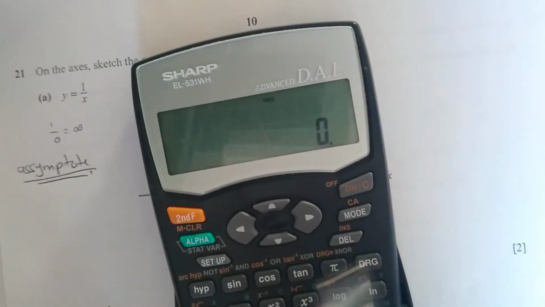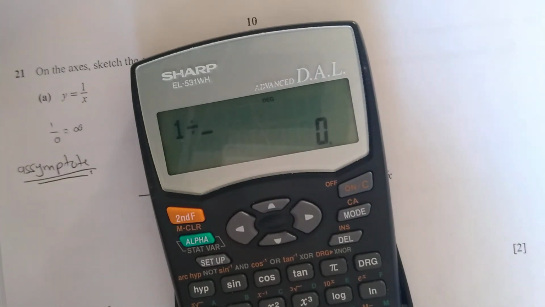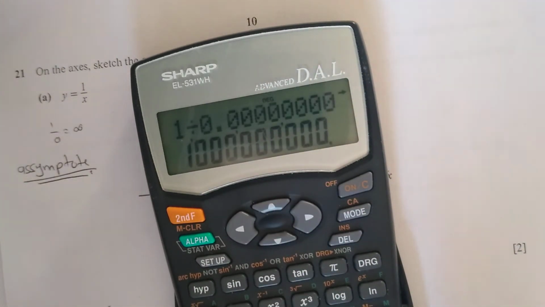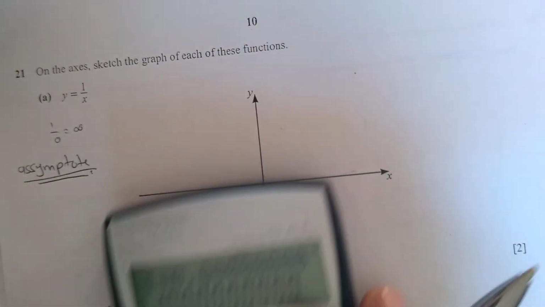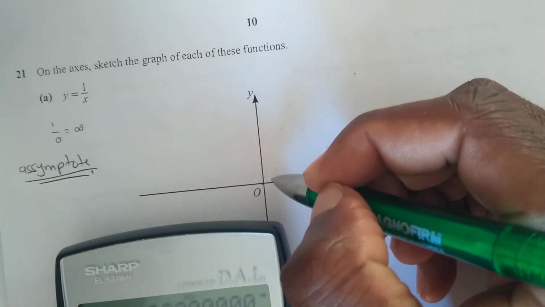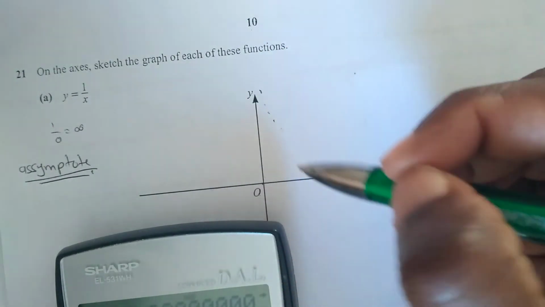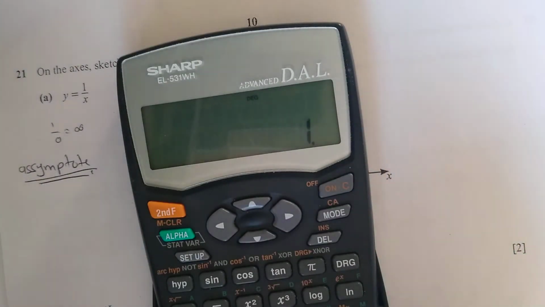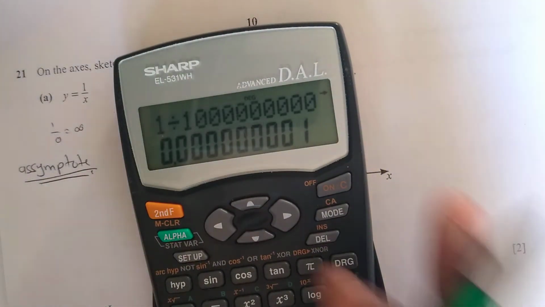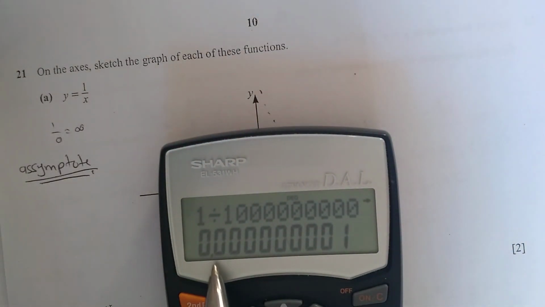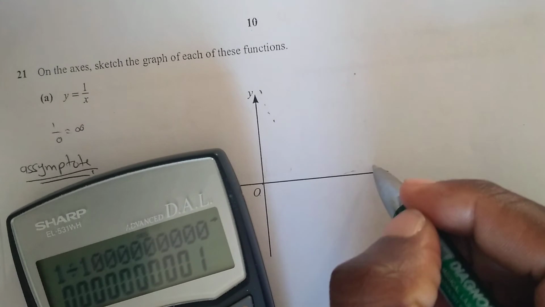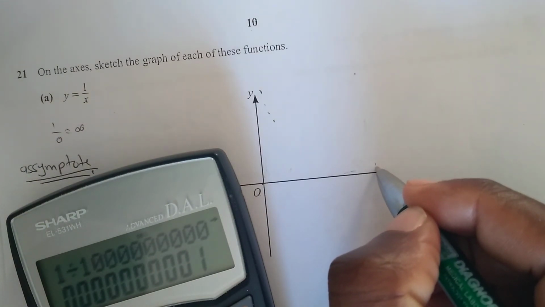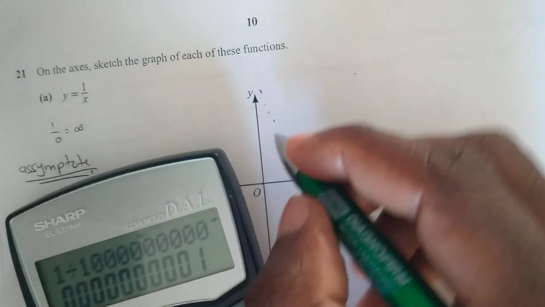But what happens if, say, x is very small? Let's say x is 0,00001. Let's check: 1 divided by 0,00001, we're going to get a very big number. So for small values of x, we get greater values of y. And for bigger values of x, let's say 1 divided by 1 billion, we're going to get a very, very small number. So as you go up, the values of y are becoming smaller. As you go down, these ones are becoming greater.